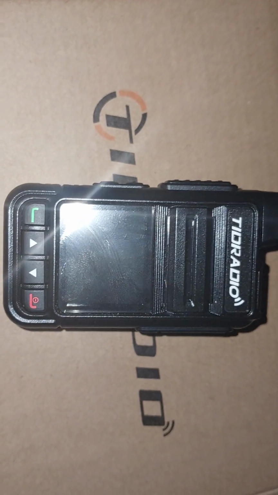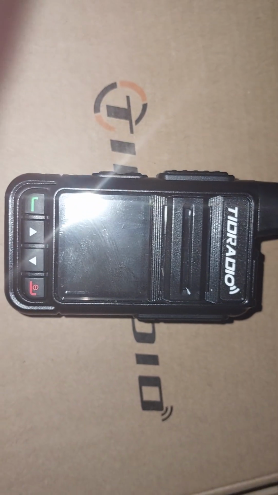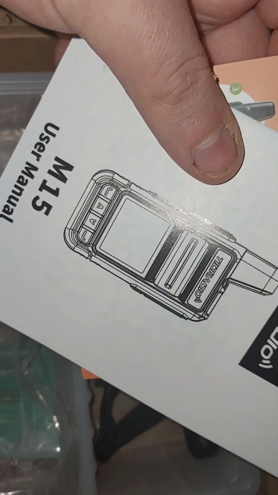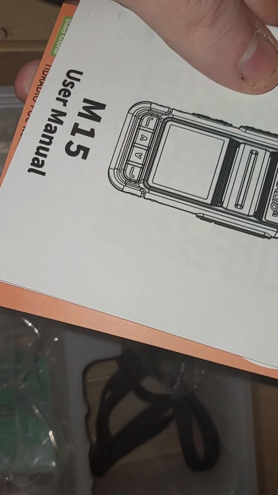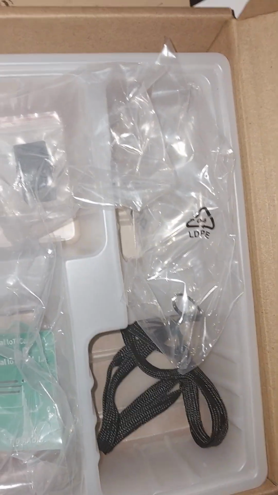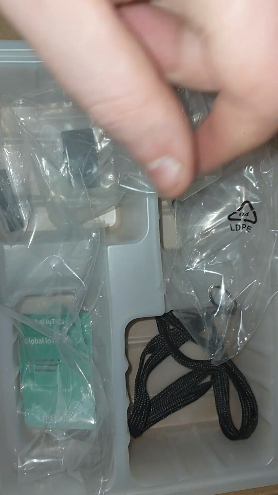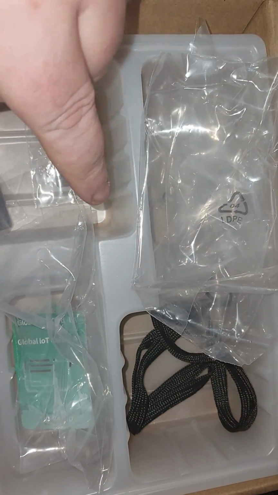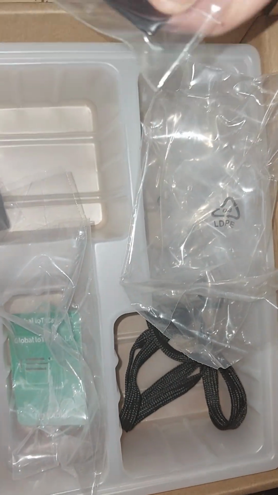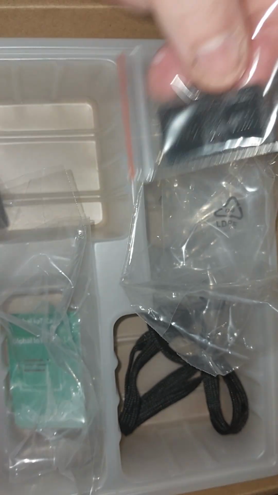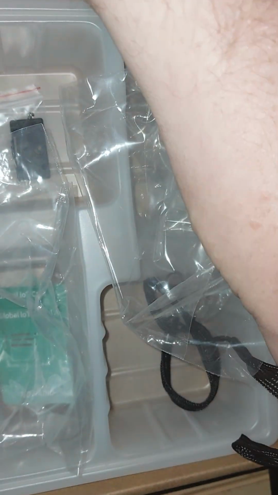and I'll give you a little look here at what's actually in the box. So in the box you get the M-15 manual, along with a little card here that pretty much explains the ODMaster app and how you use it. Both radios come in the same box, so this is just packaging for that. This is a SIM card door for the SIM card that I've yet to put on, and a couple of lanyards here.